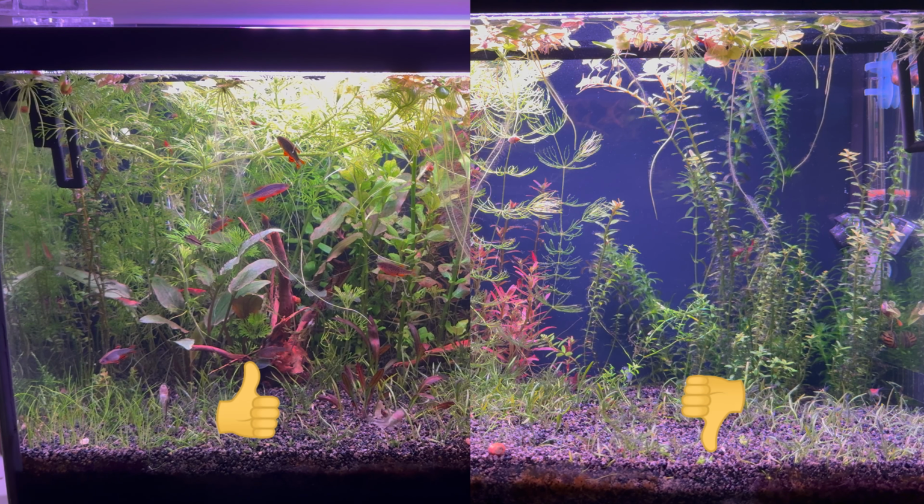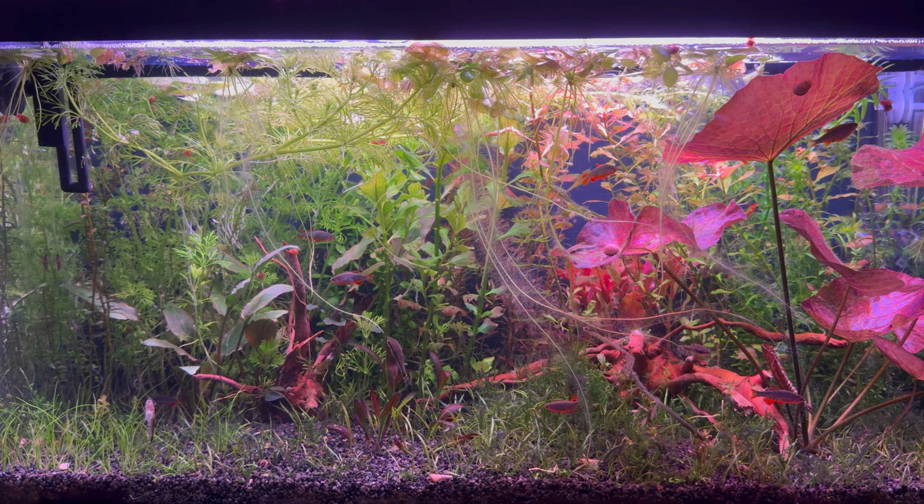A high plant density is necessary to keep the nitrate levels low, which is critical for fish health. High plant density is especially beneficial if you are not using a filter, and the plants take on the role of a filter.